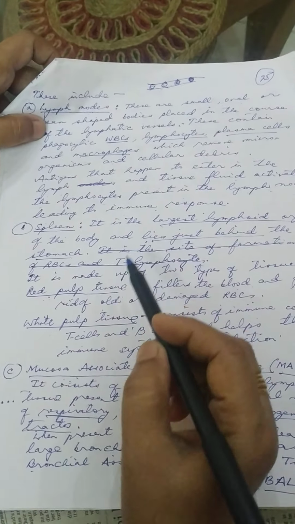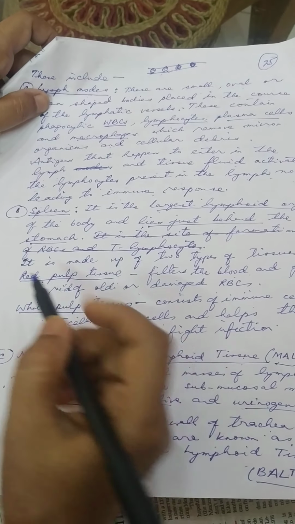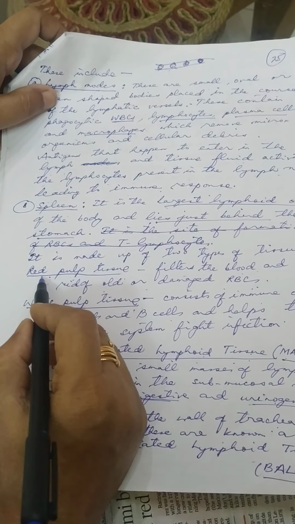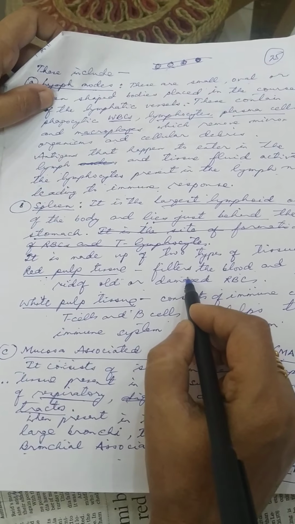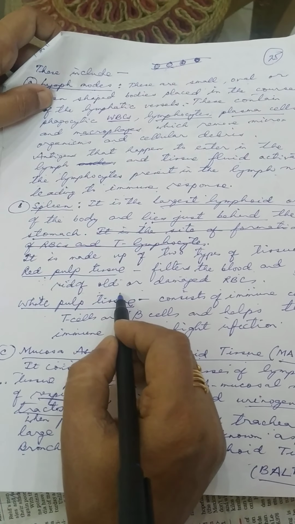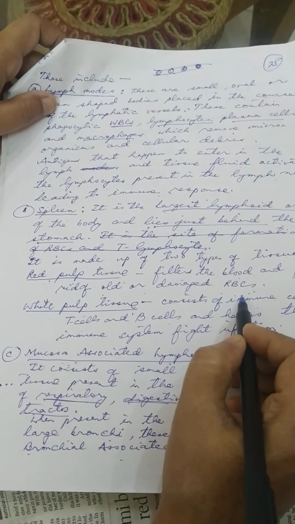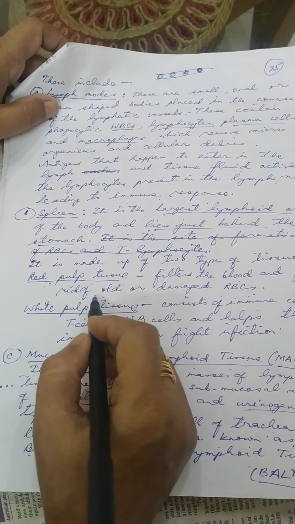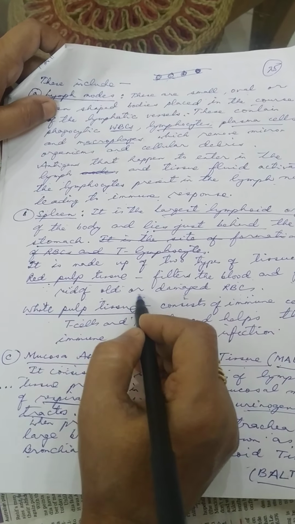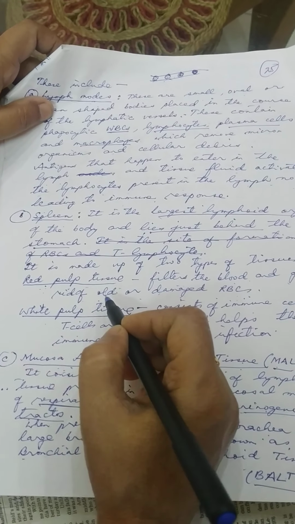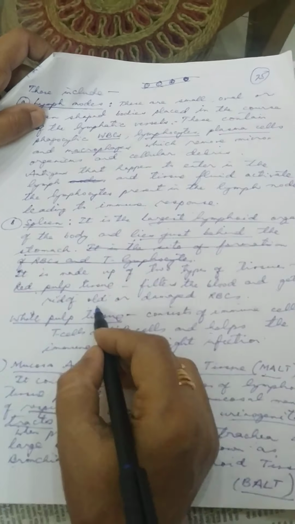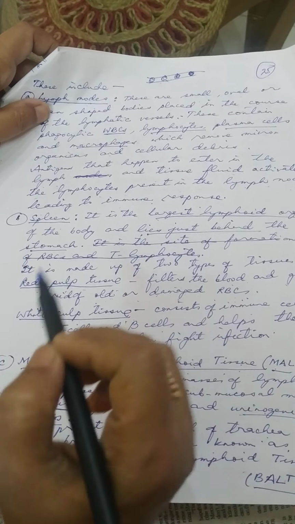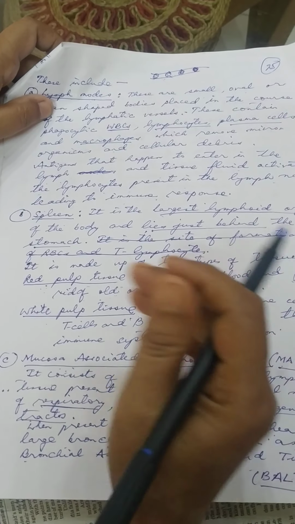Now, this spleen is divided into 2 parts, and the 2 parts are red pulp tissue and white pulp tissue. Now, what is the function of the red pulp tissue? It filters the blood and gets rid of the old or damaged RBCs. That means in this part, the damaged RBCs, the old RBCs, they die. And as a result, spleen is called the graveyard of the RBCs. So inside the spleen, the RBCs die.